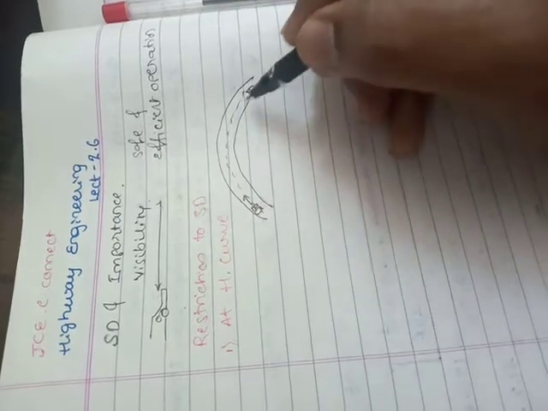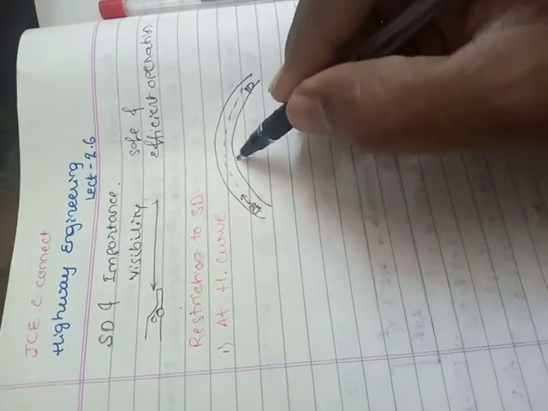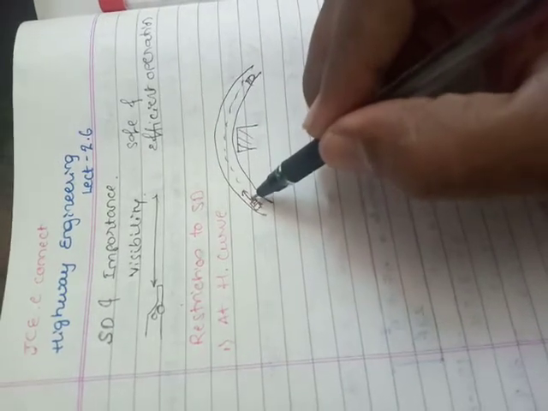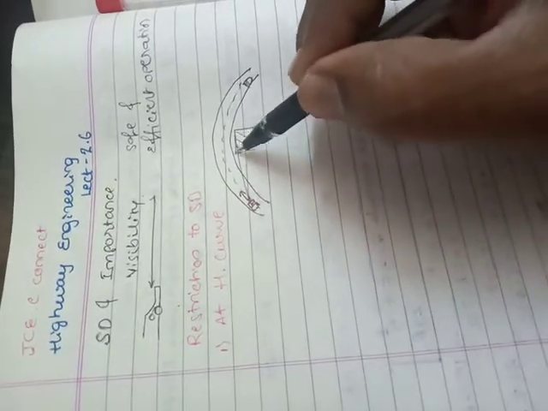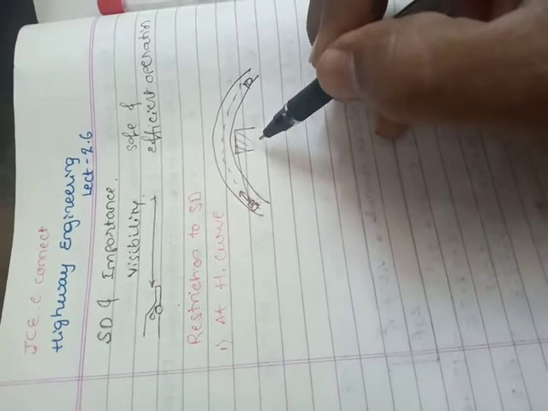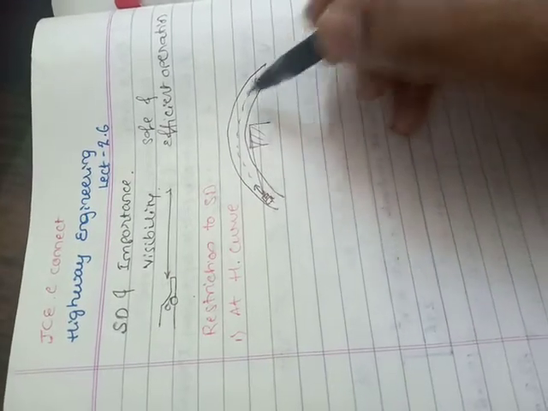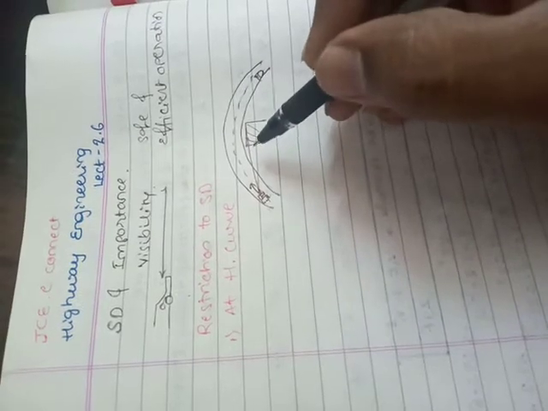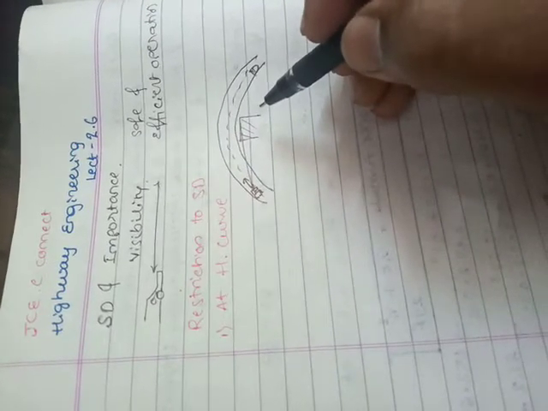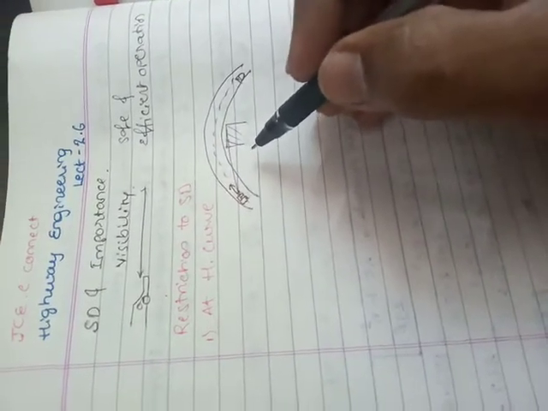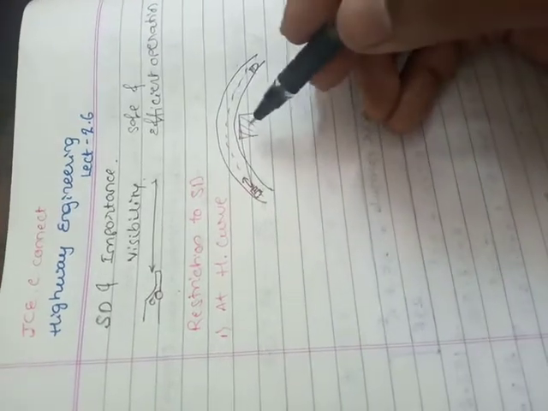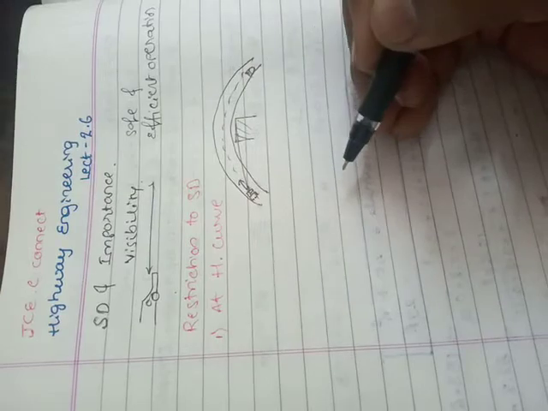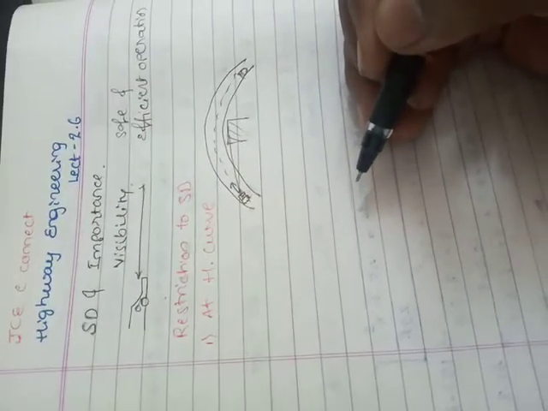So in this horizontal curve, if any structure is there in between, this driver's visibility is restricted because of this obstruction. If the curve is sharp, then the visibility will be less. So that's why we observe a number of accidents occurring in hill areas where the length of the horizontal curve is less.